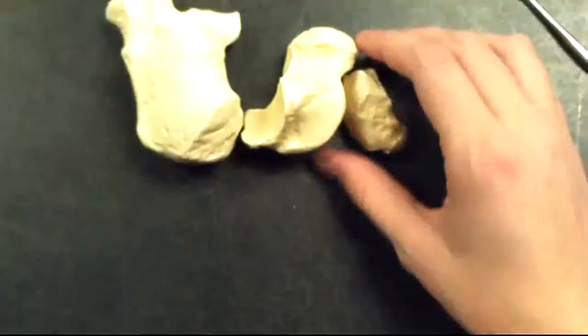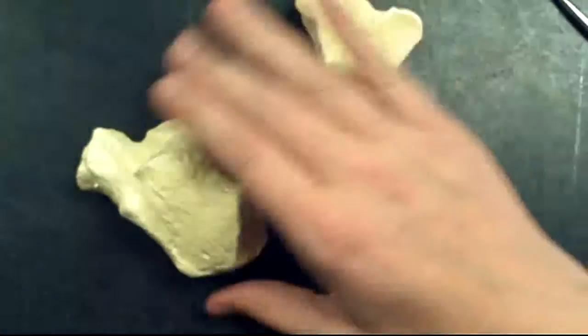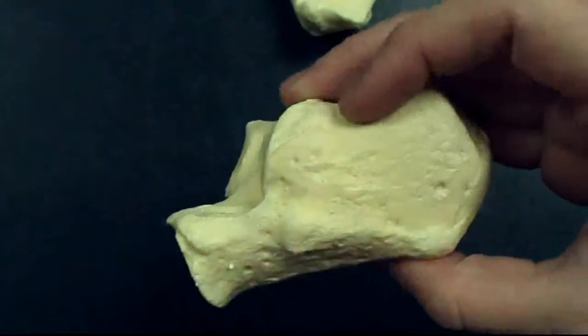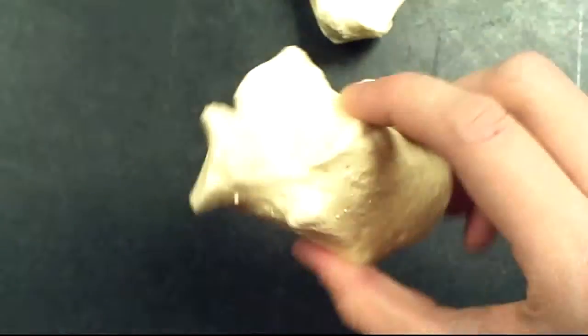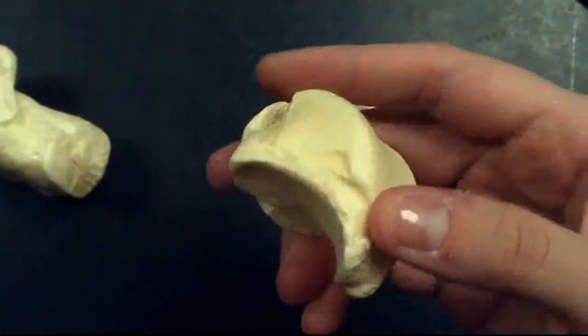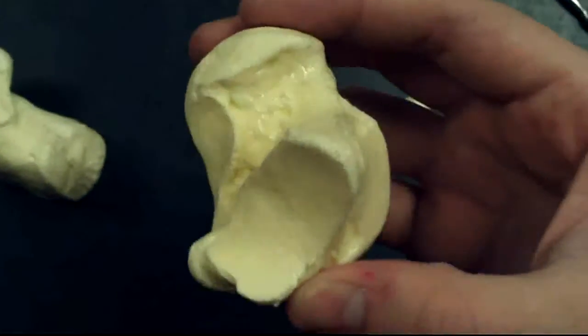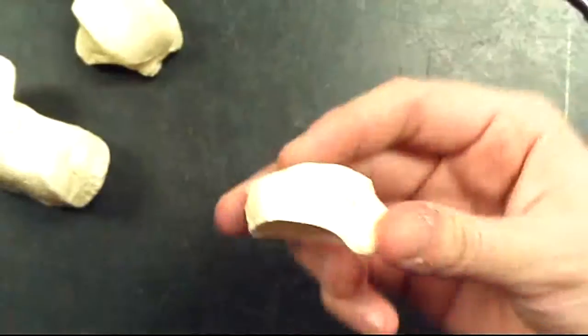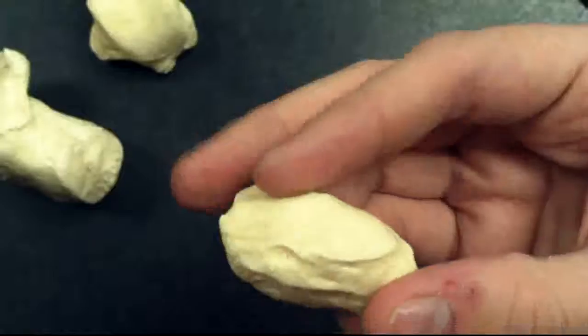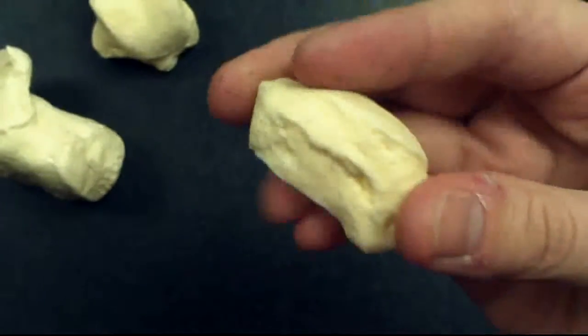We also have a few loose tarsals, similar to the hands. So here we have a calcaneus, the loose calcaneus. We have a loose tarsal. I'm sorry, talus. This is a tarsal, but it's a loose talus. And a loose navicular. That's a loose navicular.